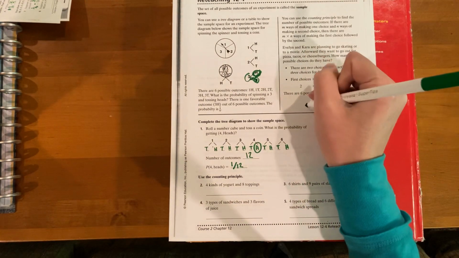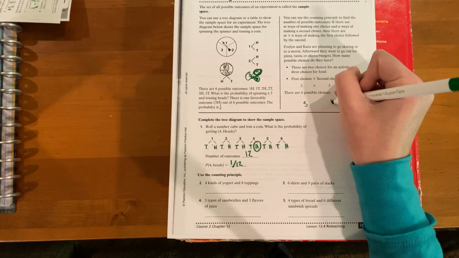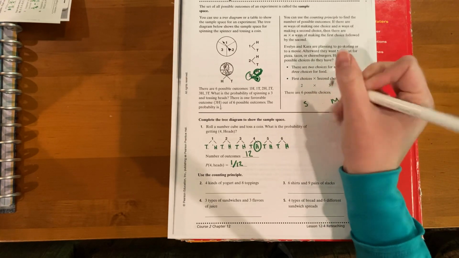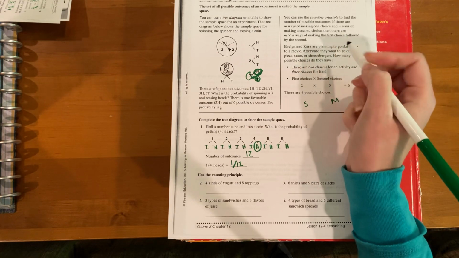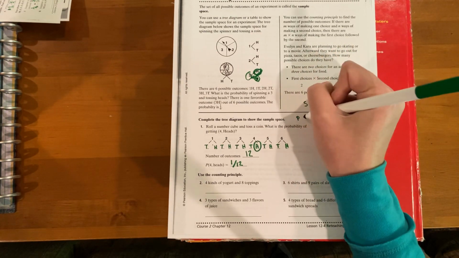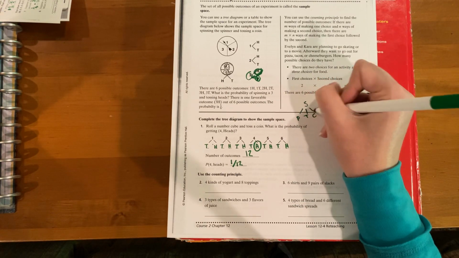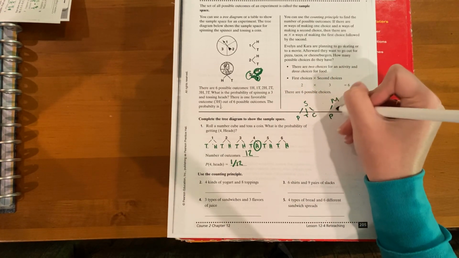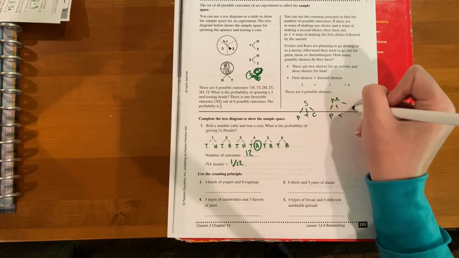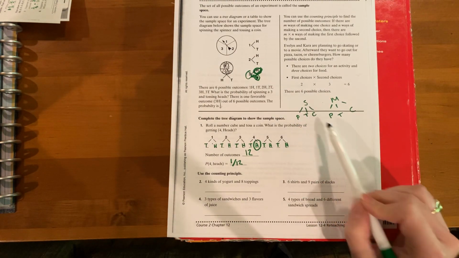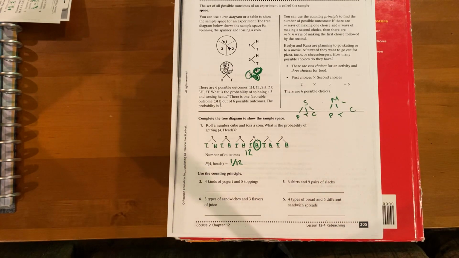You could say, okay, they're going to go skating or they're going to go to the movies. Skating, movies are their first activities. And then they're either going to get pizza, tacos, or cheeseburgers after they go skating, or they're going to get pizza, tacos, or cheeseburgers after they go to the movies. How many choices? 1, 2, 3, 4, 5, 6. Both bring you back to the same thing.